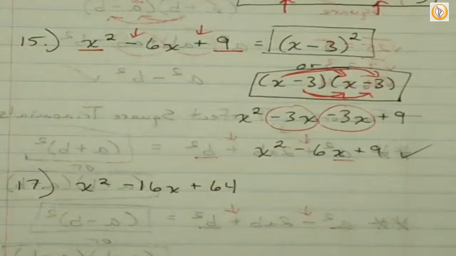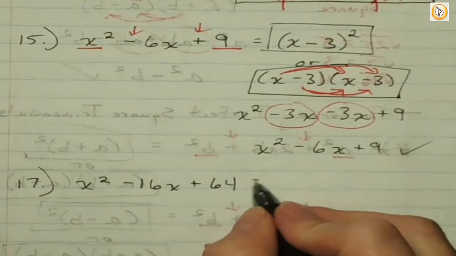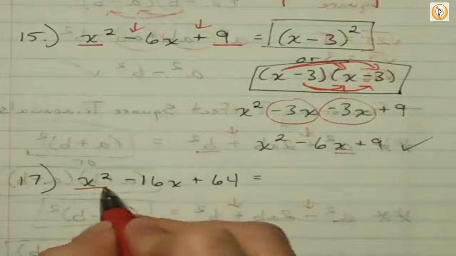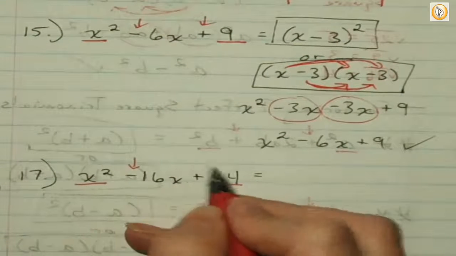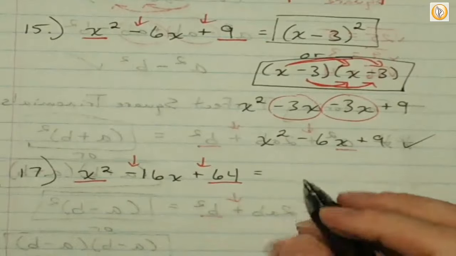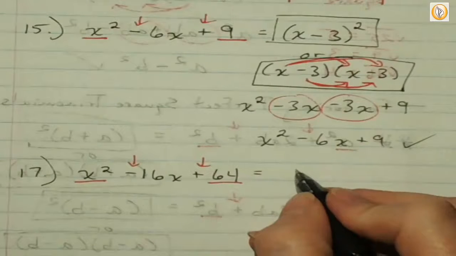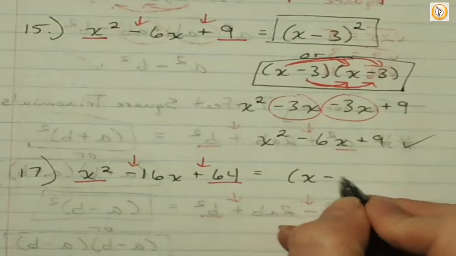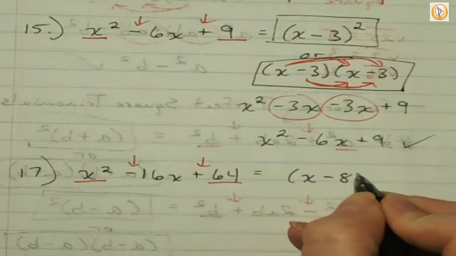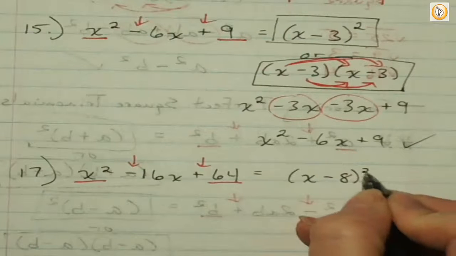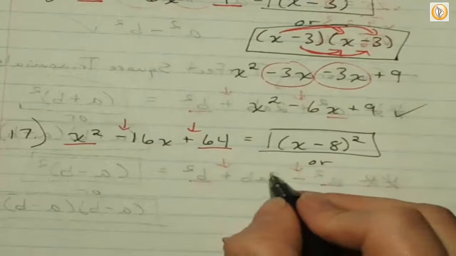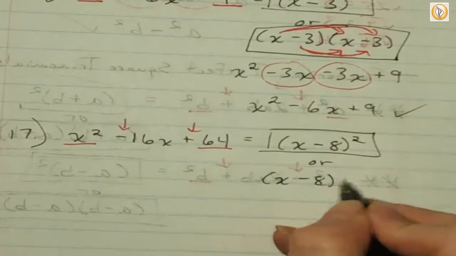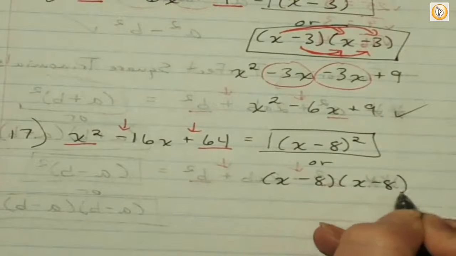Michael, is this a perfect square? We have a minus and a plus. X minus 8, squared. Or you could do x minus 8 times x minus 8.